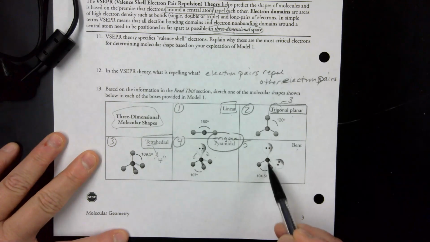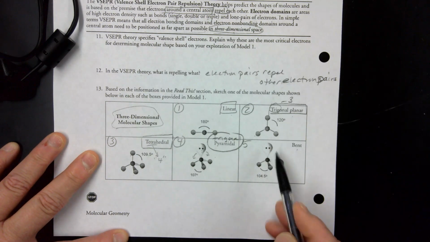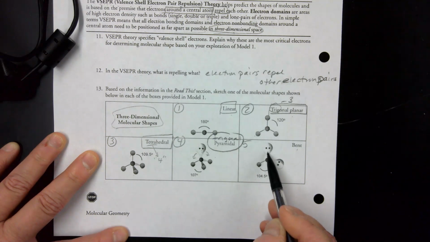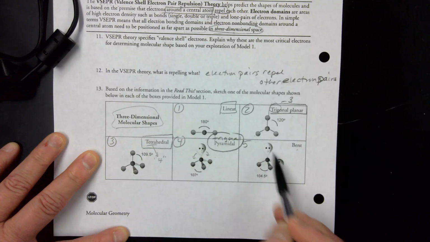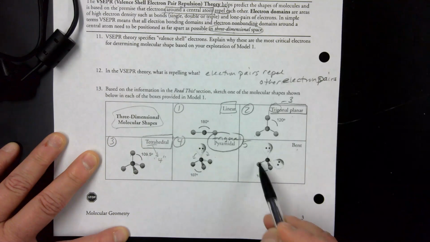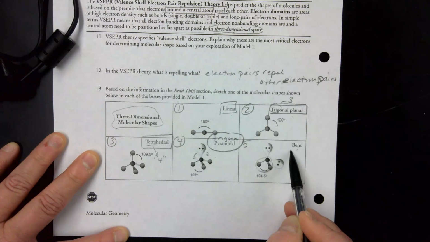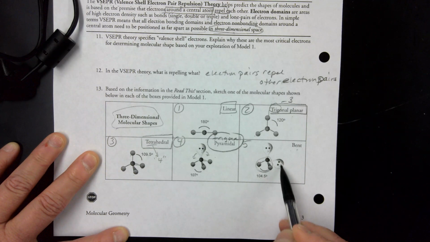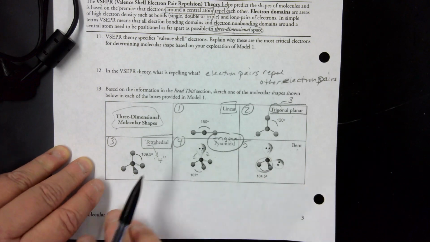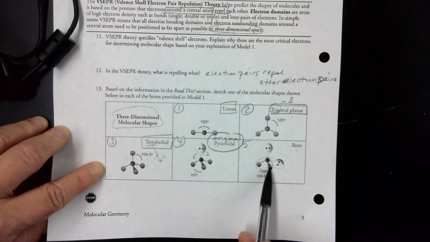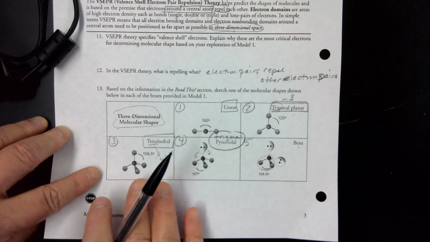Then we have this bent shape, right, where we have basically 4 domains around the central atom. Here's a domain, electron domain, 1, 2, 3, 4. There's 4 areas of electrons. 2 of them are not bonded. 2 of them are bonded, right? So the molecular shape is bent, but it's bent because of the lone pairs here attached to that central atom are causing these 2 atoms to be closer together than they would normally be.